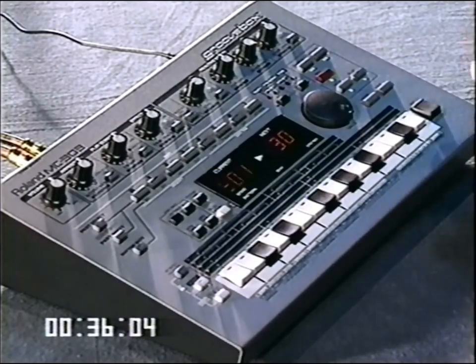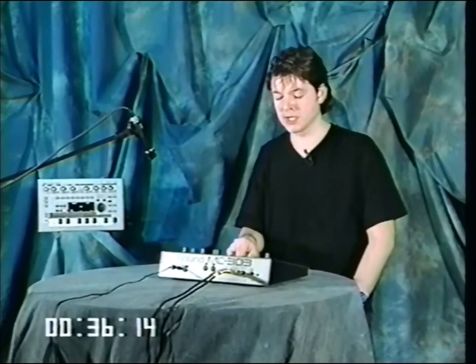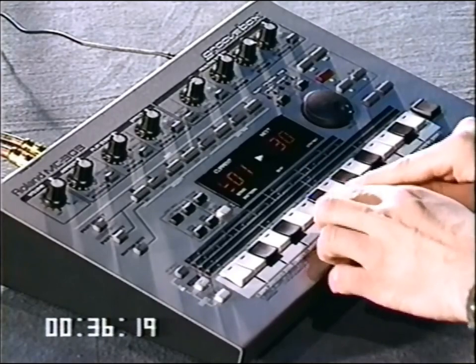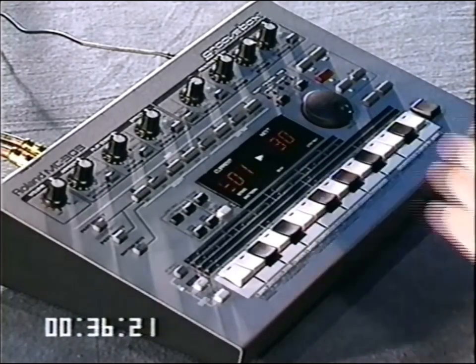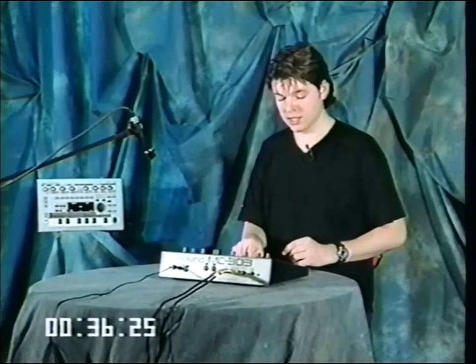Now, if we modulate the level, we create a tremolo effect. If we modulate the filter, we can create wah-wah effects. And if we modulate the pitch, then we're creating vibrato effects. So here's a sound, tone bank 1, sound 30. What I'm first going to do is assign the LFO to control pitch.